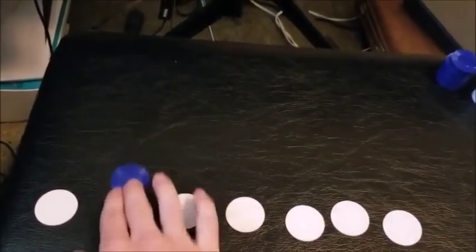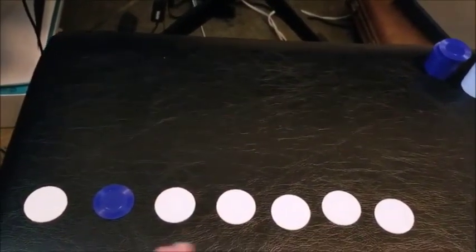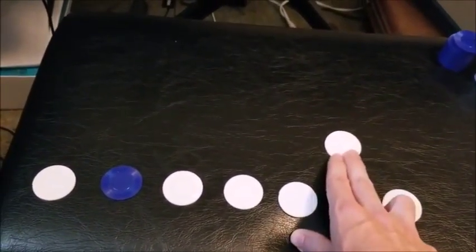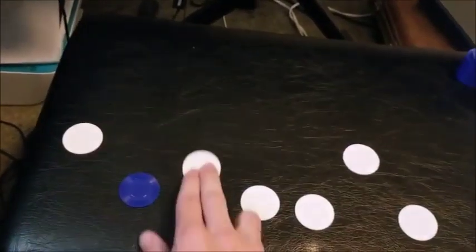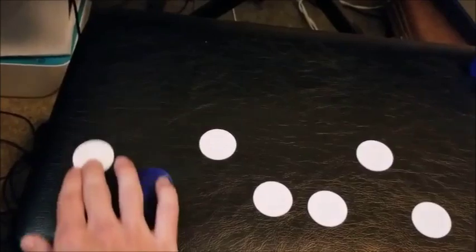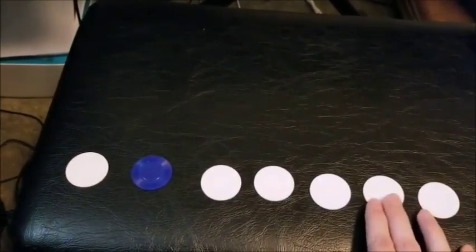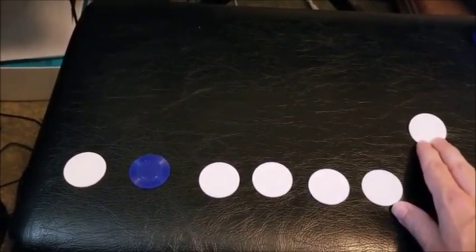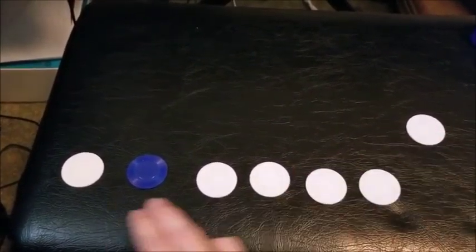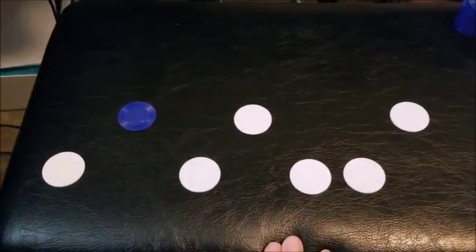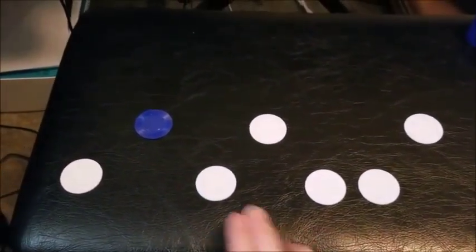On the 5 position, the 6th degree is going to be major, C, E, and G on the 6th. And the 7 is going to be dominant. There it is. D, F sharp, and A is also major. Okay?